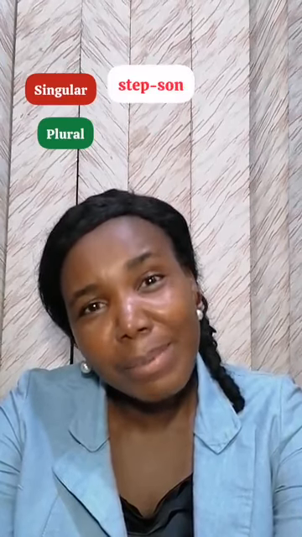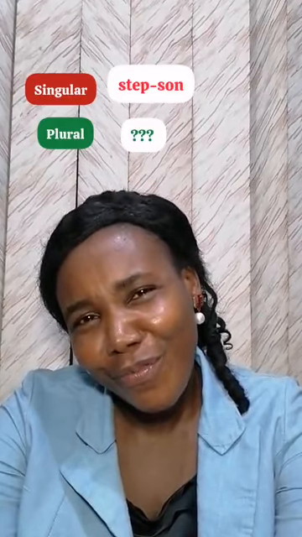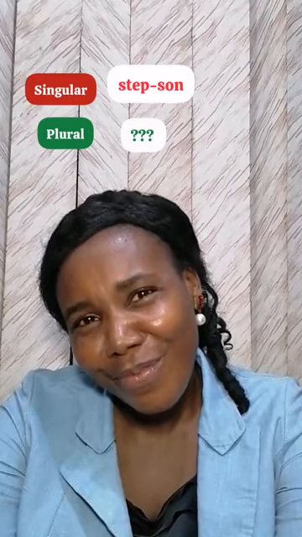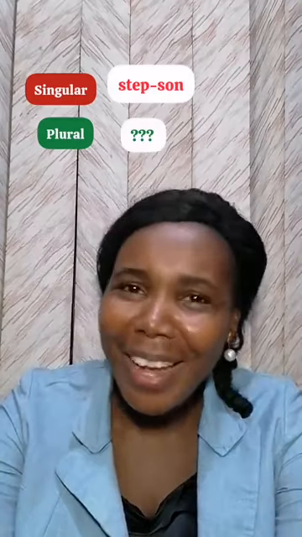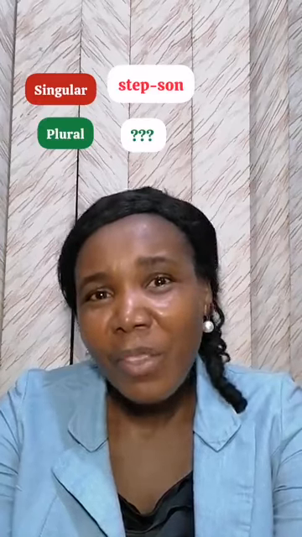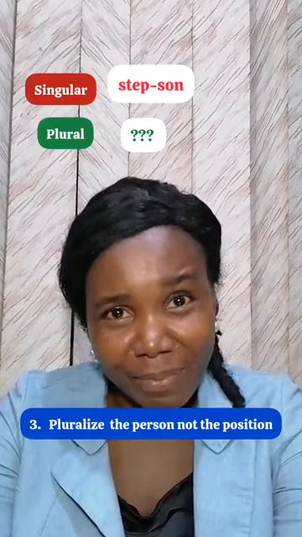For a compound noun like stepson, what will be the plural? Are you thinking about it? Okay, let's work it out together. For a word like stepson, the plural will go to the person, not the position.